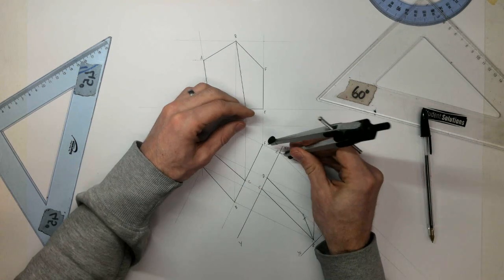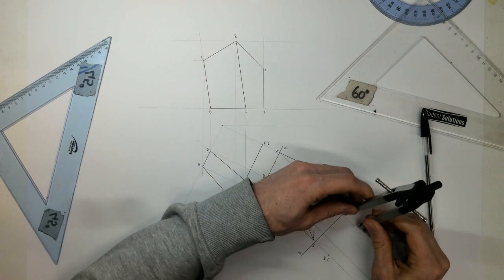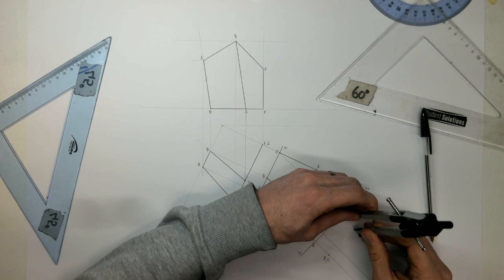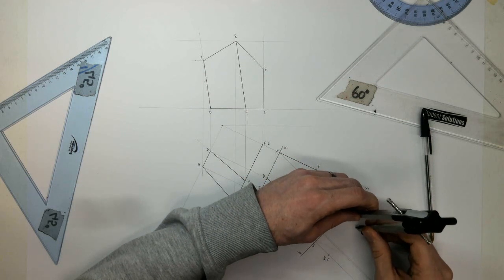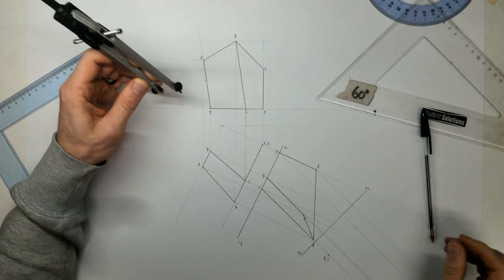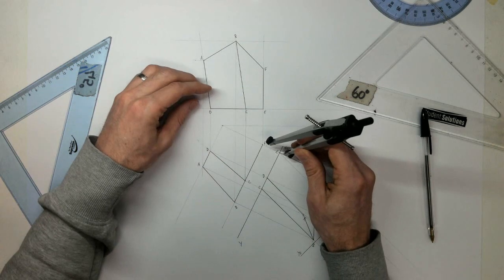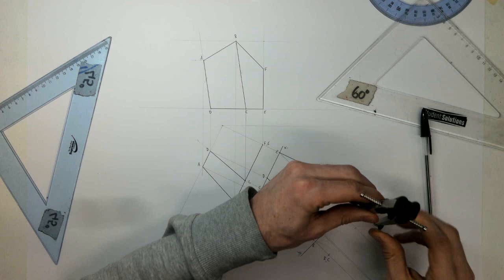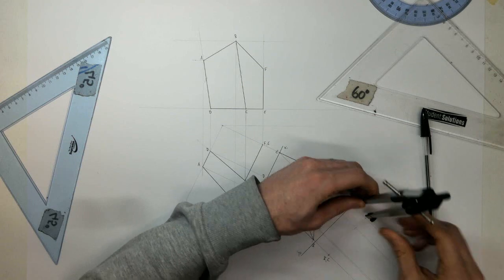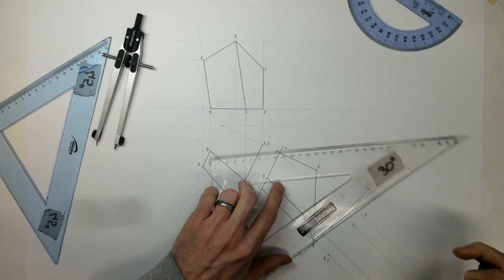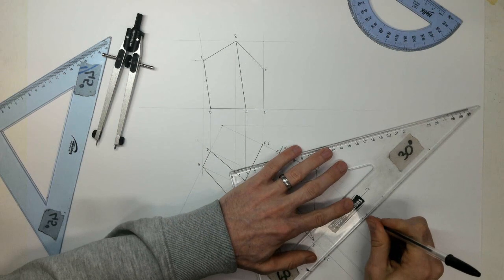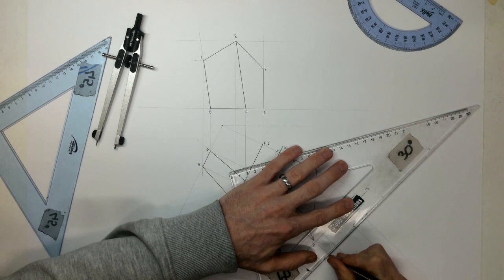Then E, that distance to there. And that F, same distance. So now we have an edge view of the plane EF, BC.